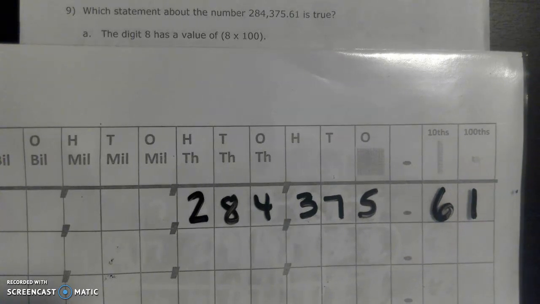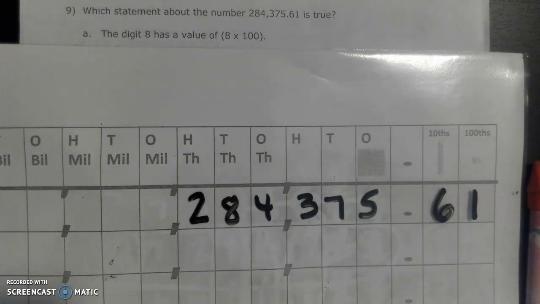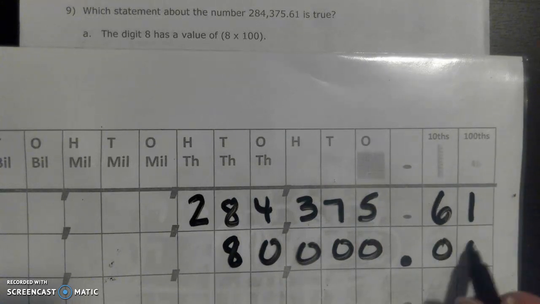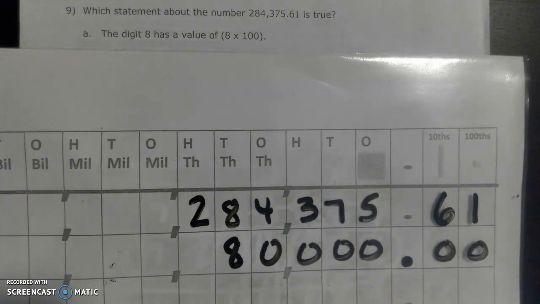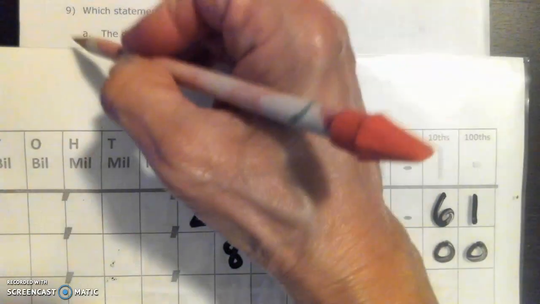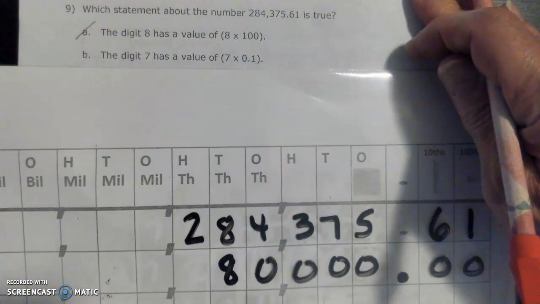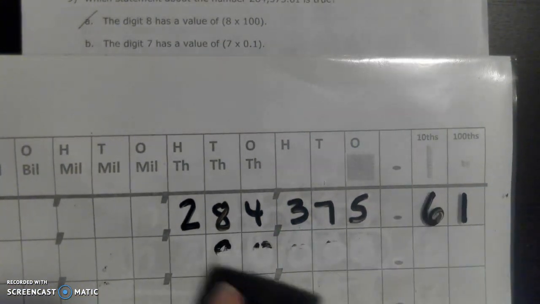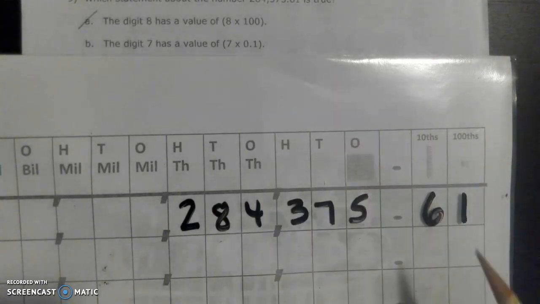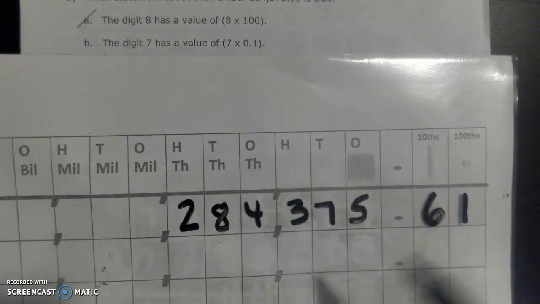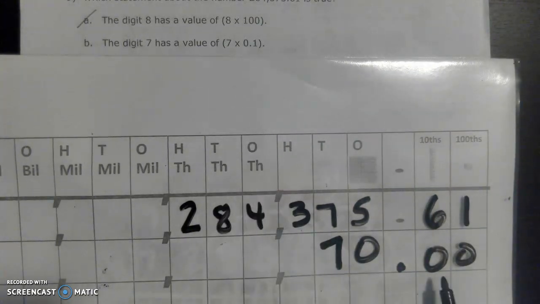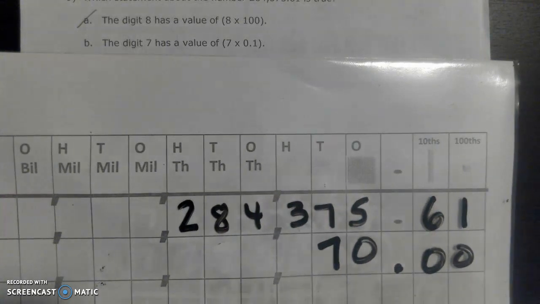Answer A, the digit 8 has a value of 8 times 100. So I'm noticing that this 8, if I were to bring it down, it does not have a value of 100. So I would cross that out. The next part says the digit 7 has a value of 7 tenths. So I'm going to bring that digit down, and it does not have a value in the tenths place. So that is also incorrect.